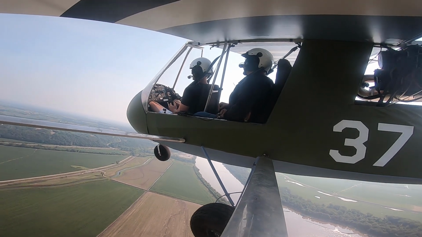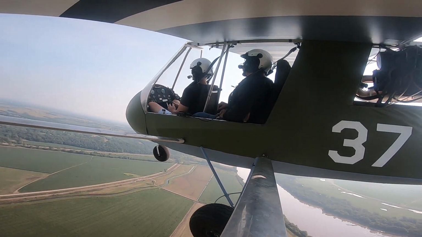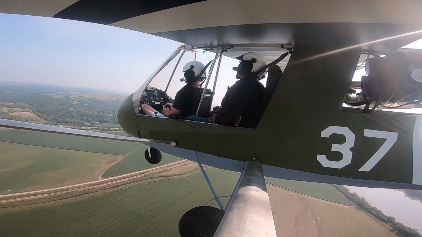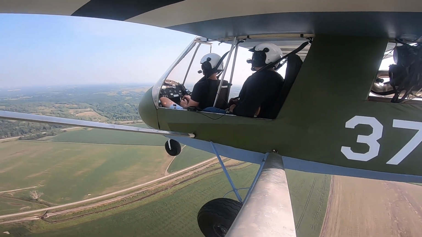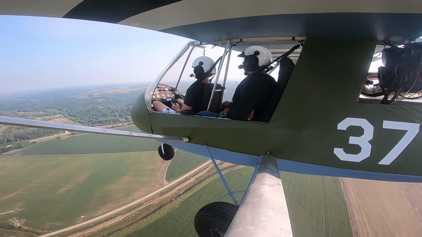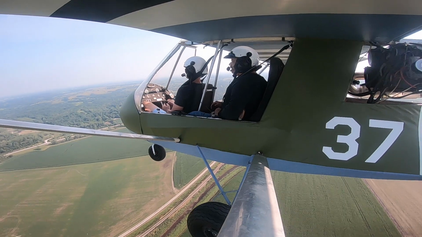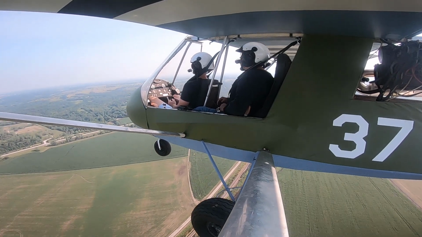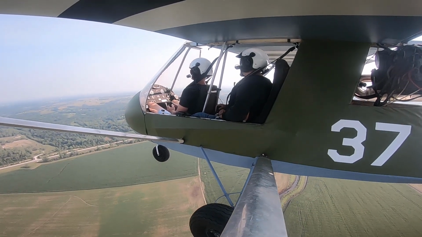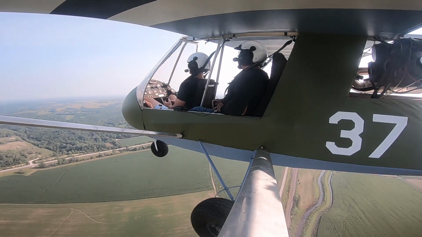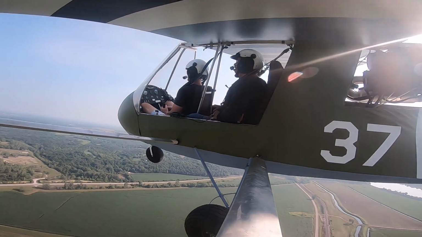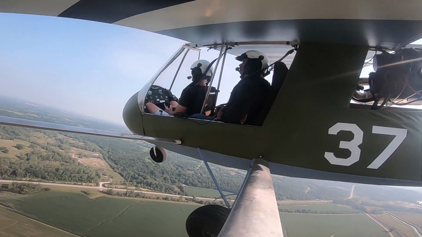Okay? I'm going to roll out to the right. I'm not going to step on the rudder. I roll out to the right. See how we got uncoordinated? I need a little bit of right rudder to straighten this back out. Okay? Now I'm going to do the same thing. I'm going to turn to the left, but I am going to put a little bit of rudder in. A little bit of rudder, a little bit of aileron, and we stay coordinated all the way through the turn.